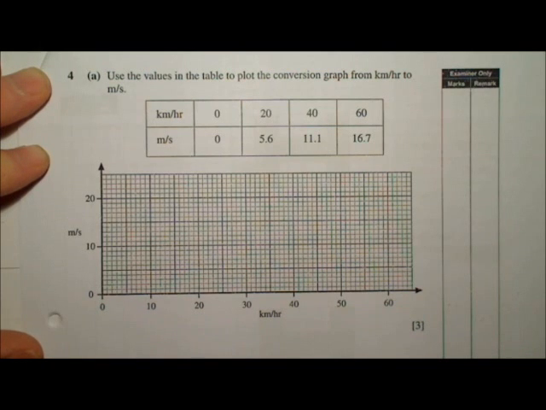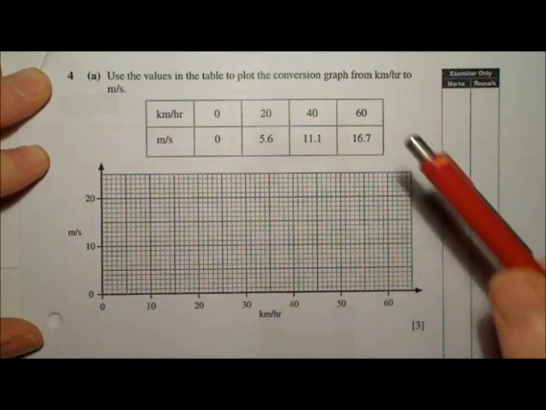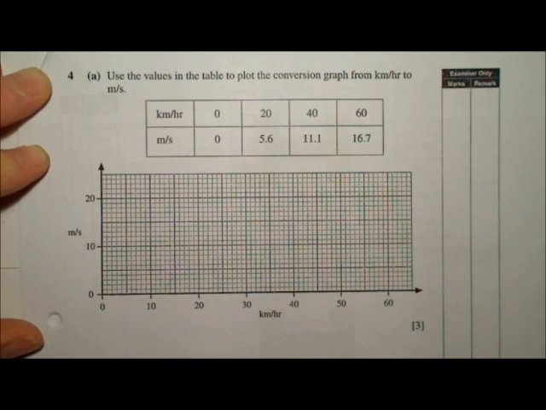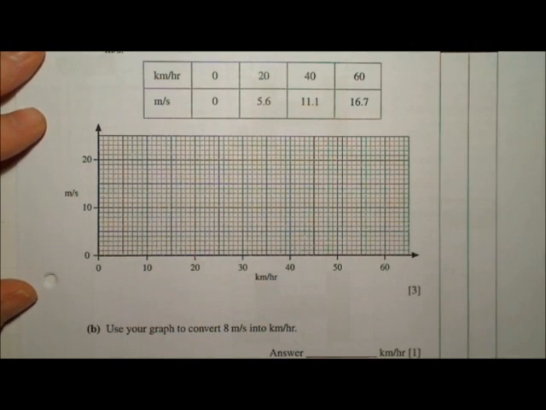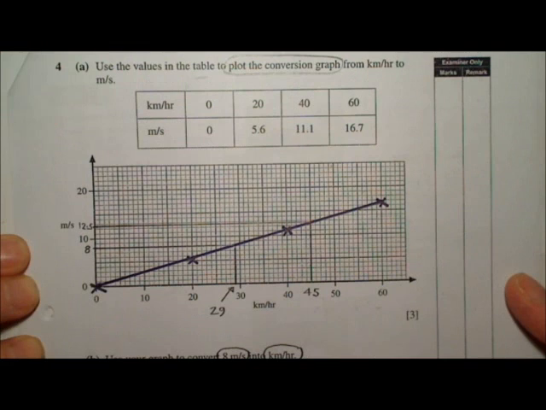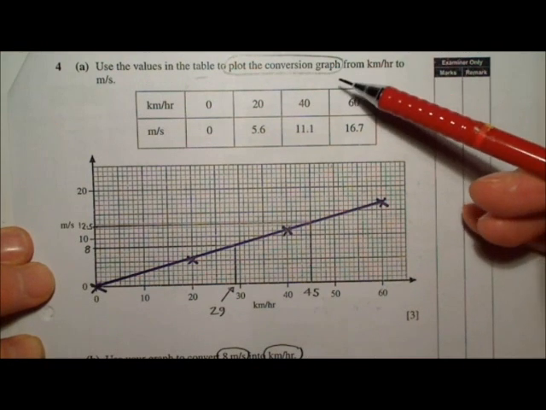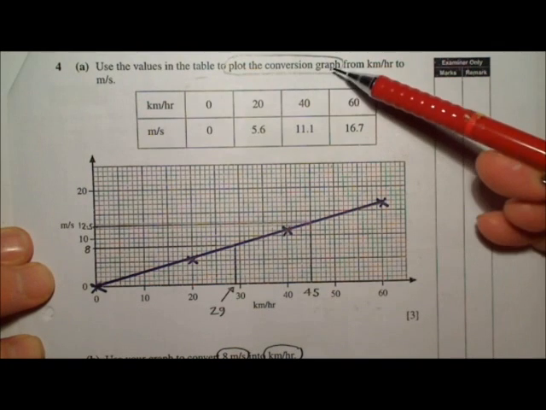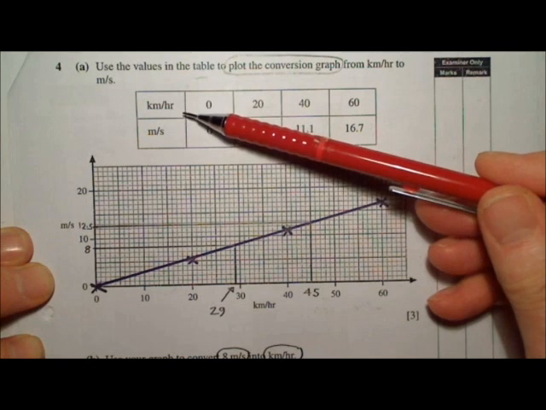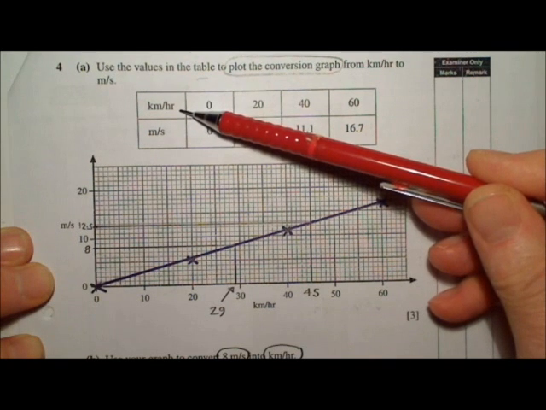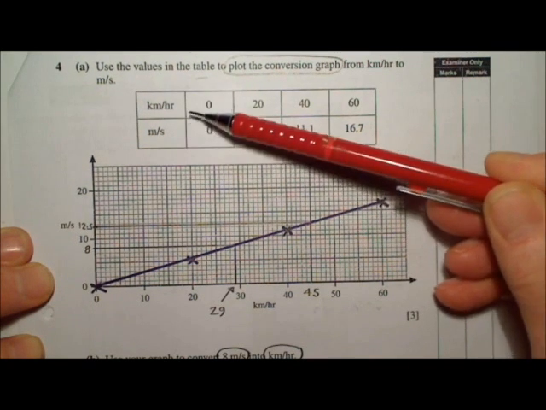Okay, question 4. It's a conversion graph, and if you'd like to have a look at that, the second part says we're going to use the graph to convert 8 meters per second into kilometers per hour. Okay, so it tells us we're going to plot the conversion graph, and we're given a table with different values of kilometers per hour and meters per second.